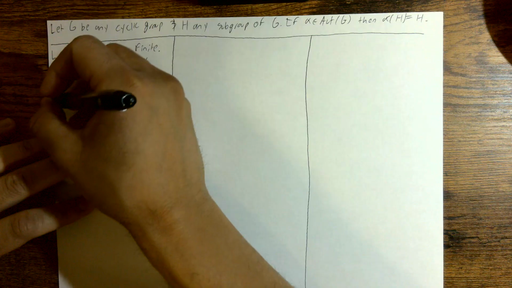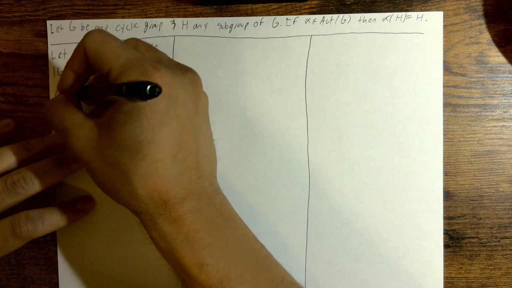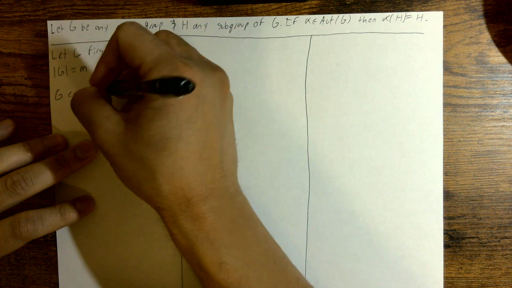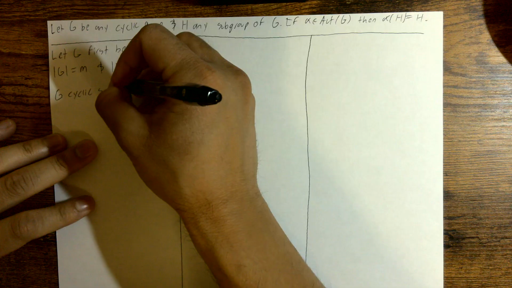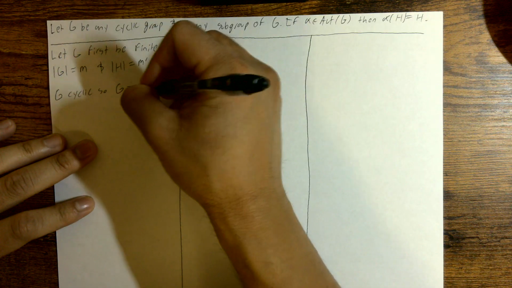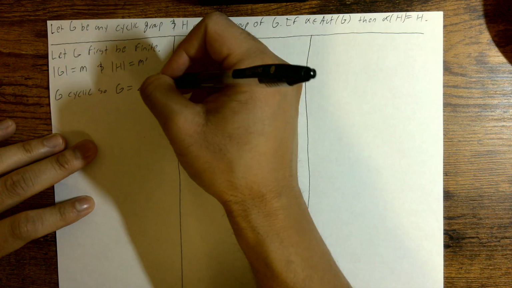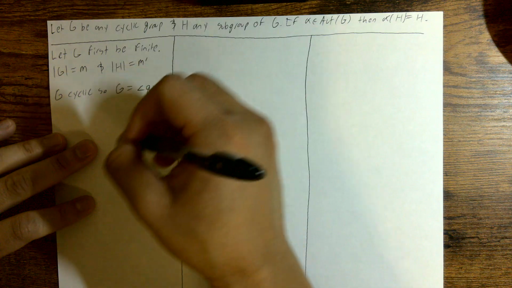G is cyclic, so G is equal to the group generated by little g.